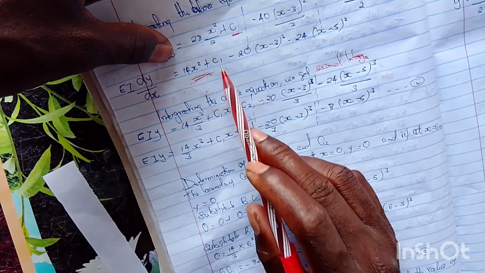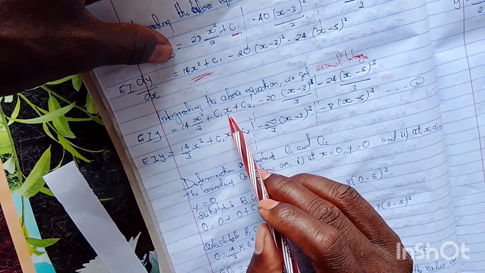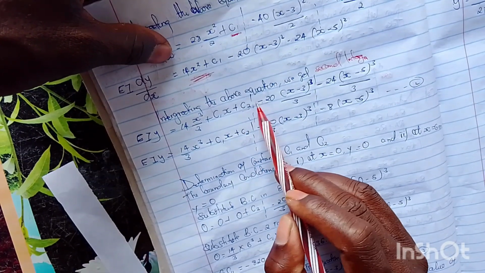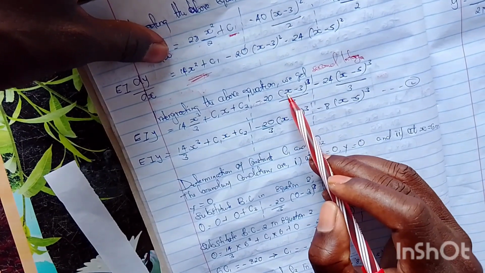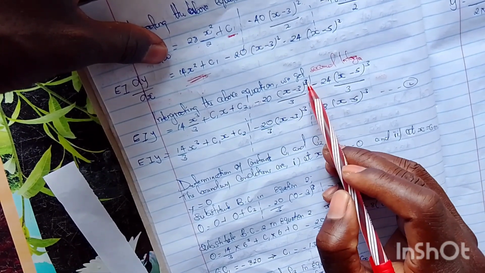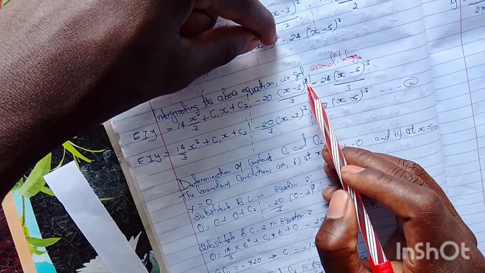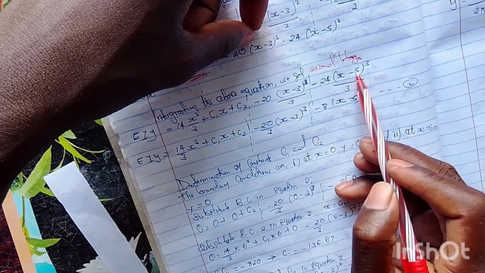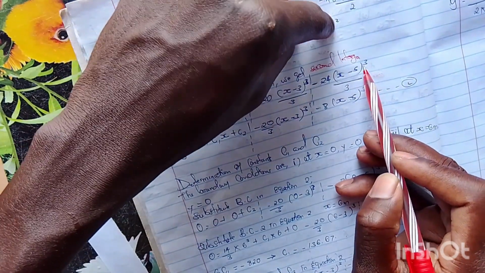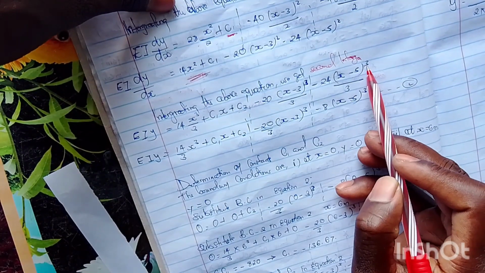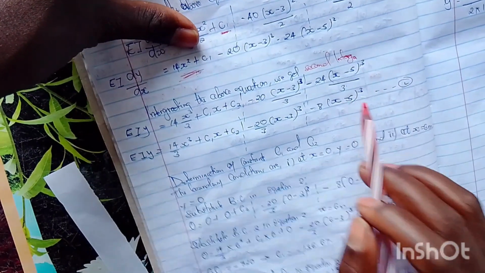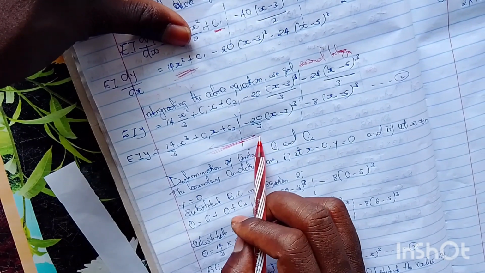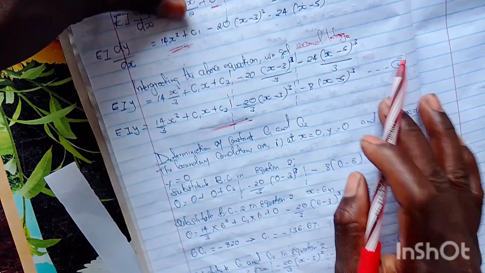C1 was C1, but now we add x, becoming C1 x plus, we introduce this one, C2, minus 20 close bracket (x minus 3) cubed. It was square. We add 1 to become cubic over 3, minus 24 close bracket (x minus 5) cubed. It was square, but again we add 1 to become cubic over 3. We got this one after integrating the second integration. Okay, this is the second integration. We got this.